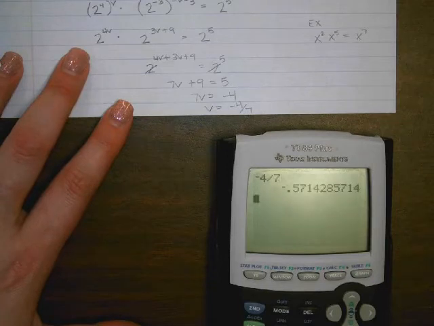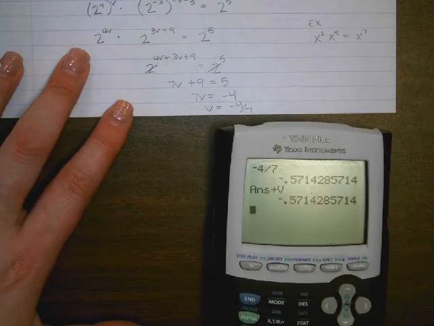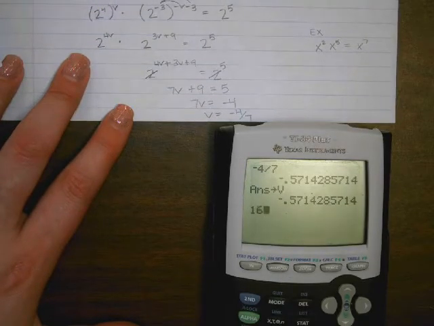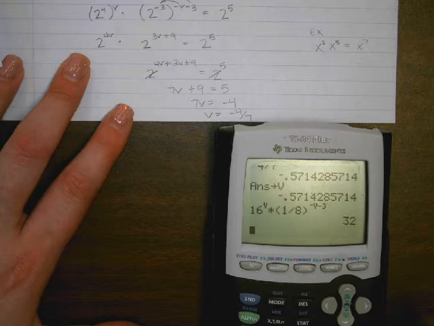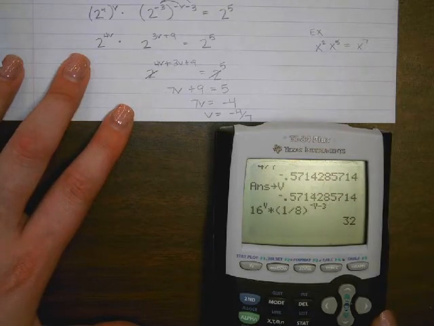I don't always check my answers for problems, but here I feel like it's so easy you might as well. Okay. So I've got 16 to the v times 1/8 to the negative v minus 3. That's the left side of the equation, which was 32, and then the right side of the equation is just 32, nothing to plug in.